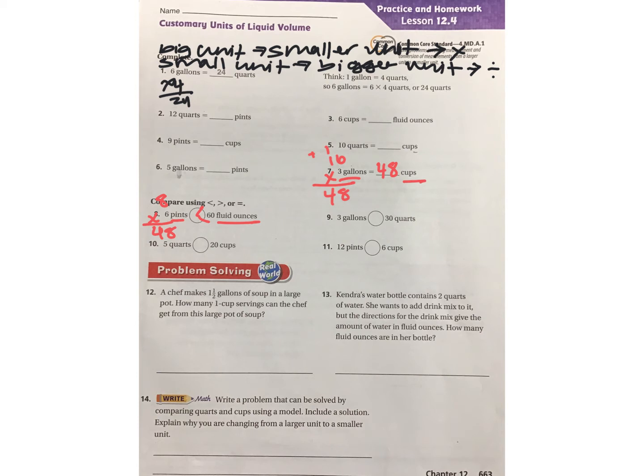Oh, but it is pints. Oh my goodness. We need to do this again. Because there's 8 ounces in 1 cup. But how many cups are in a pint? 2. So we're going to times this by 2 again. Okay, so this is going to be different, huh? 48 times 2. I'll do it to the side here.